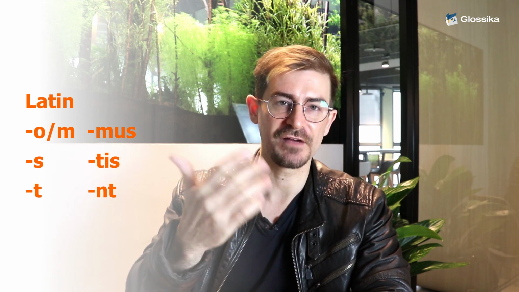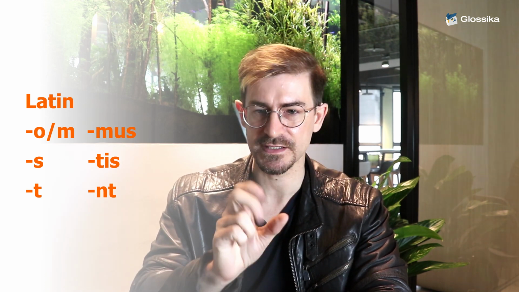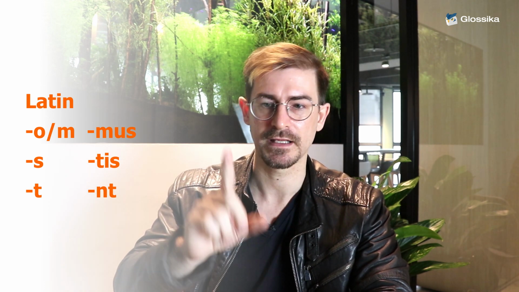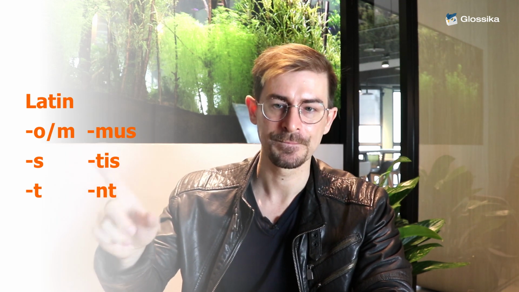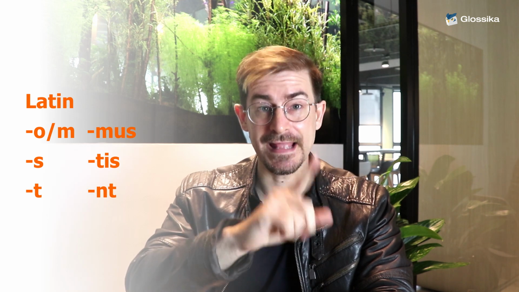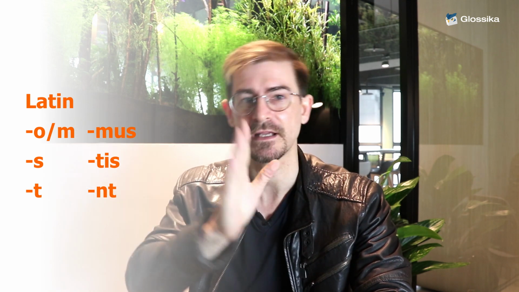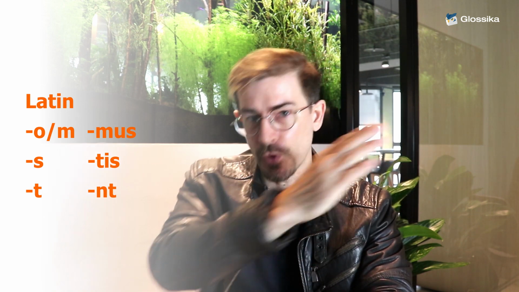If I just drop off the vowels, we ignore the vowels because they have several different conjugation forms in each language. We just focus on those consonant endings. You have o, s, t, mus, tis, nt. Okay, so that's Latin. And the first person in Latin can sometimes have an M ending. This is important to notice because some languages are going to tend towards the M and some languages are going to tend towards the vowel, the O ending.